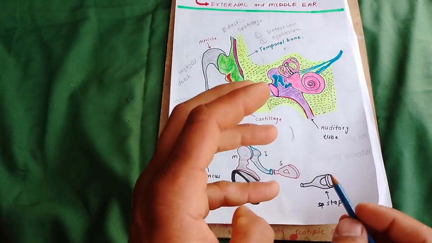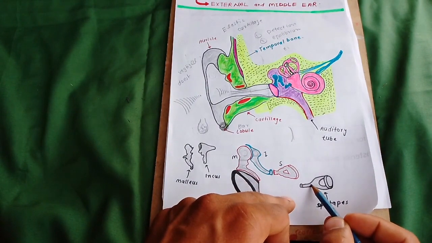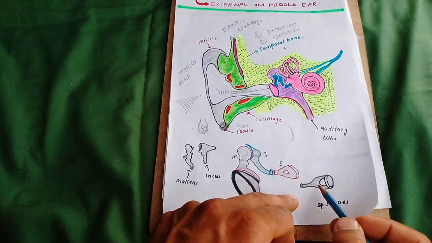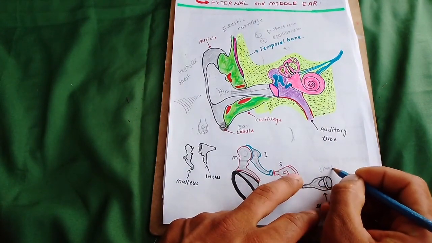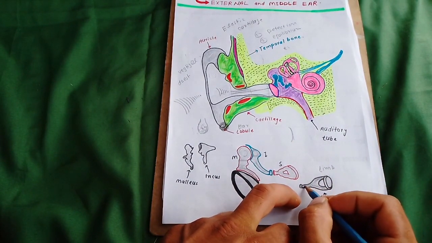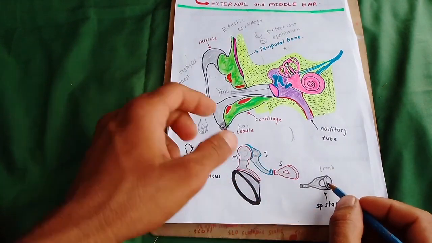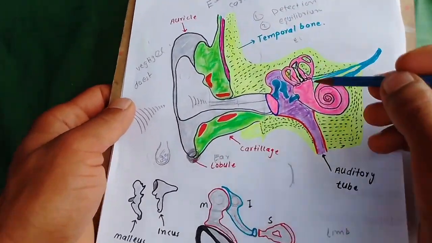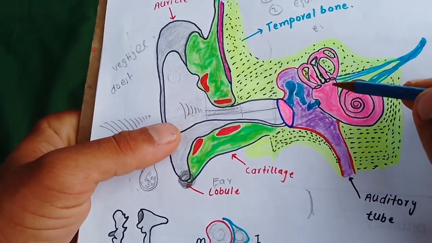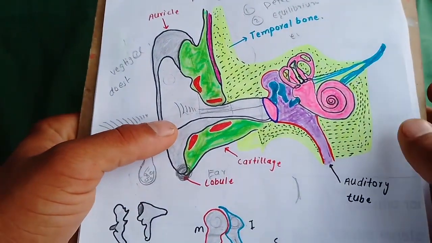The stapes consists of four parts. This is the head of the stapes. These two are the limbs: limb number 1 and limb number 2. There is the neck, and this is the base of the stapes. The base of the stapes is attached to the internal ear, the vestibular apparatus. I will discuss this phenomenon and its anatomy in the next class.